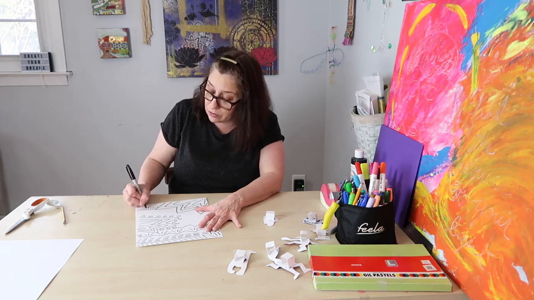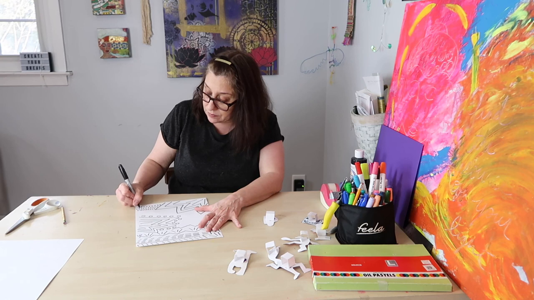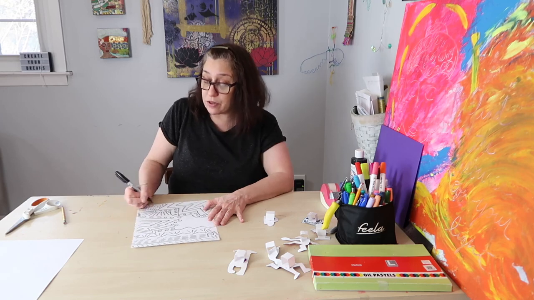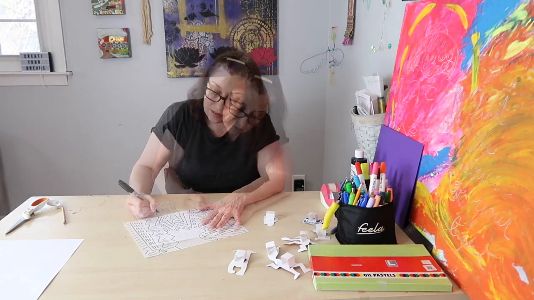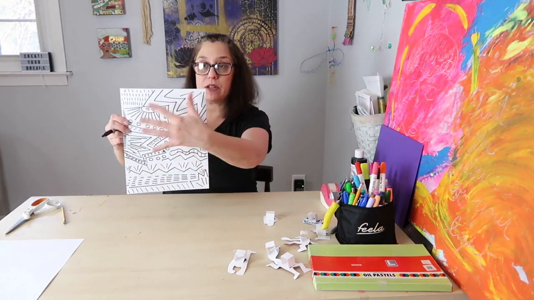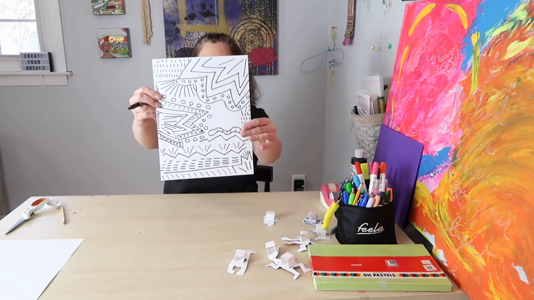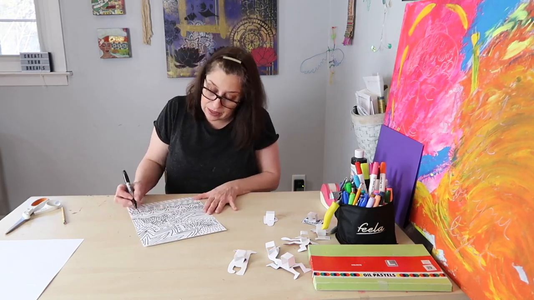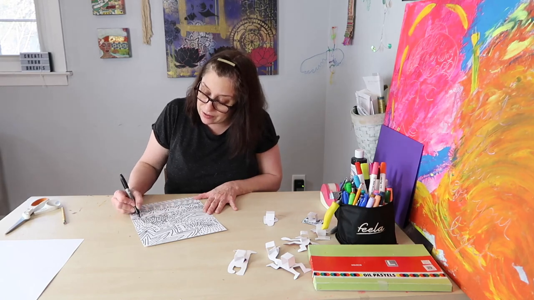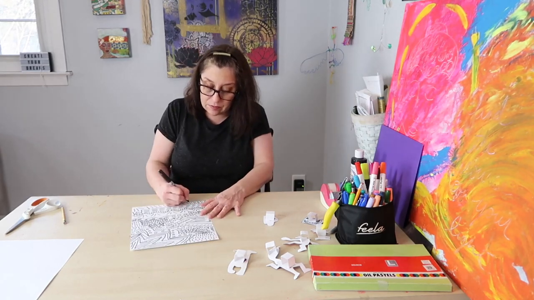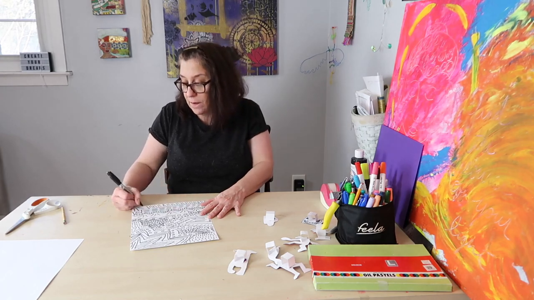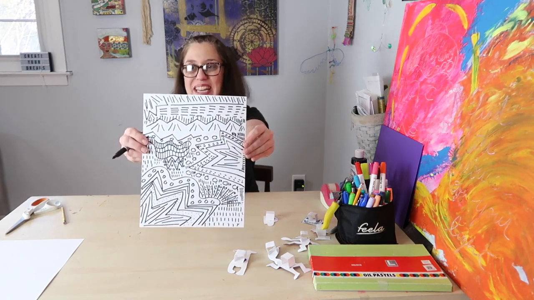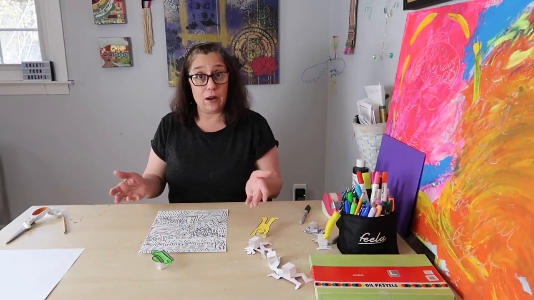And I'm just going to do different patterns in different parts of the paper. And I'm going to fill in as much of this white space as possible. And keep going around and filling it in different areas. Okay, and I think I'm pretty much set here. I've got a lot going on in this background. It's very, very funky.